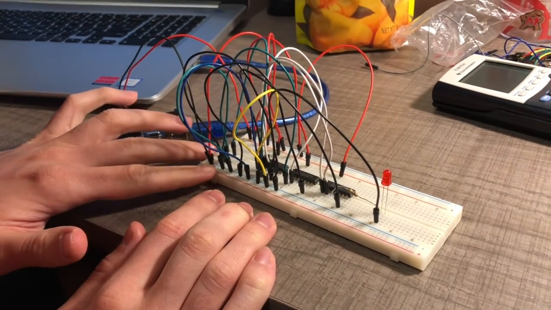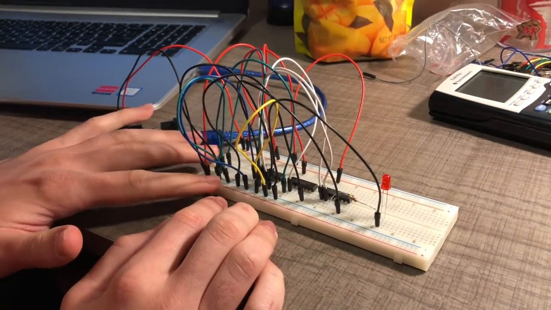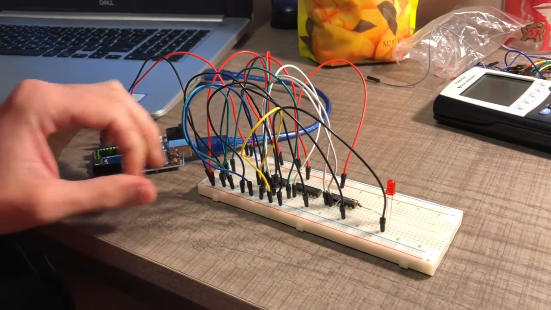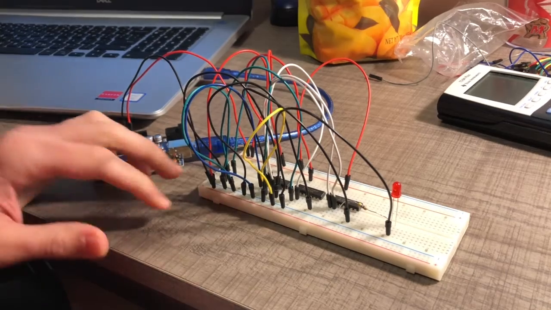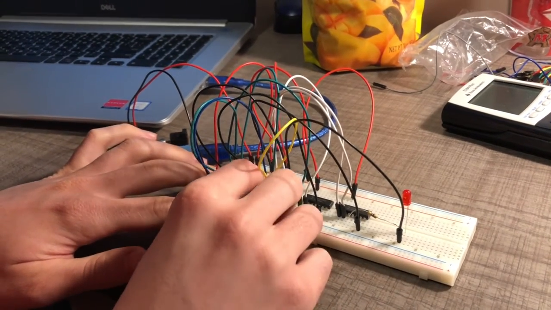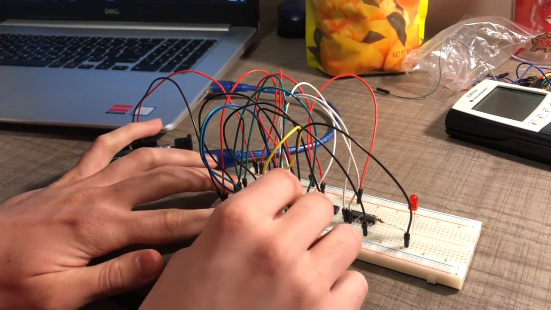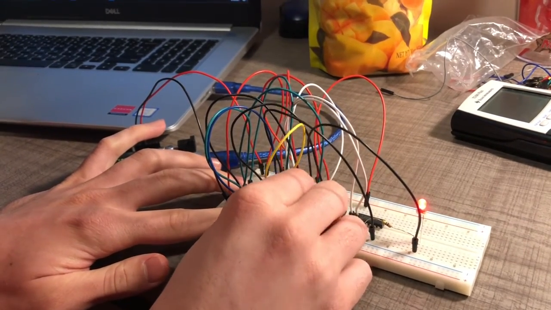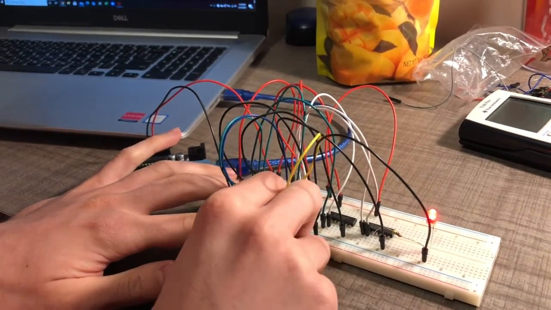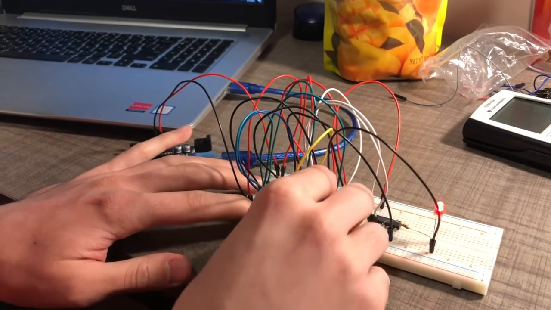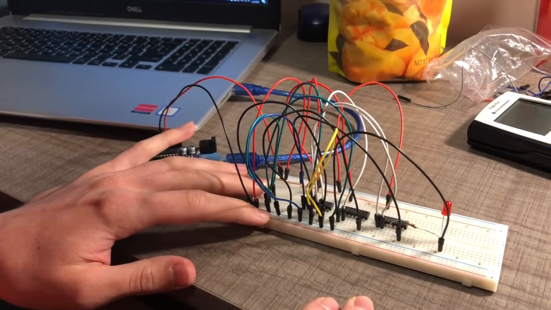Currently the S, A, and B are all connected to ground, and you could see the LED will turn on when there's a high output. So with S at ground, if you move the B to positive, the light stays off, but when you move the A to positive, the light turns on, and when you move the B back to ground, the light stays on. I'm going to put everything back into ground.